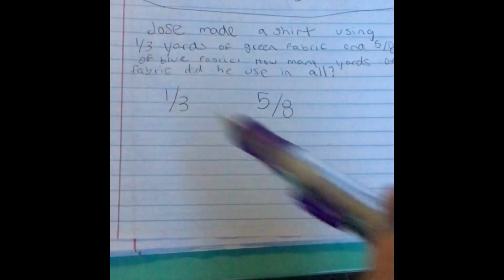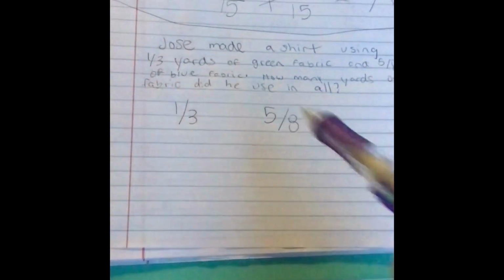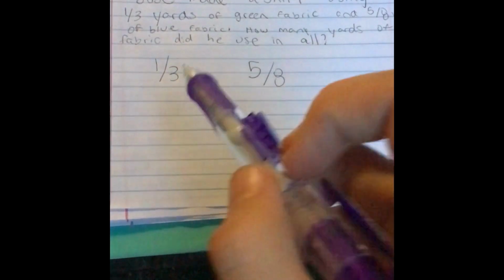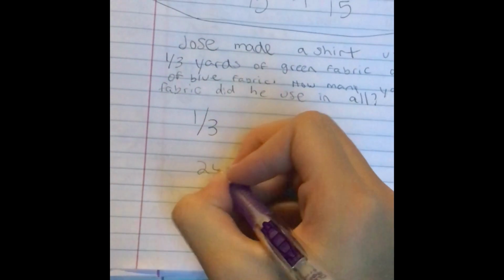Okay, welcome back. So I've already written down the problem and the fractions. Jose made a shirt using 1/3 yards of green fabric and 5/8 yards of blue fabric. How many yards of fabric did he use in all? So I wrote down 1/3 and 5/8, and the least common denominator is 24. So let's write down 24.